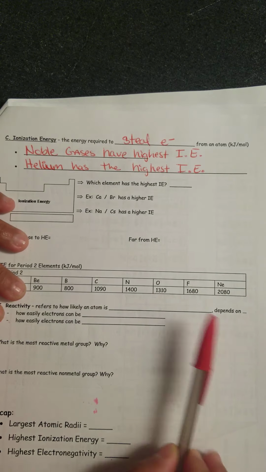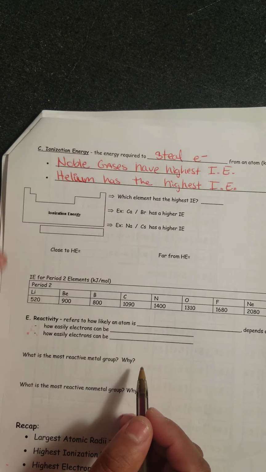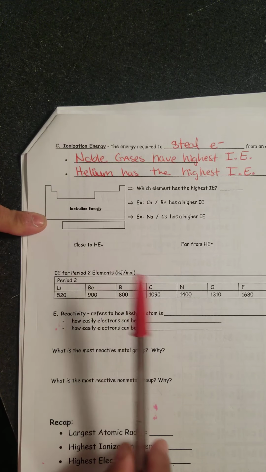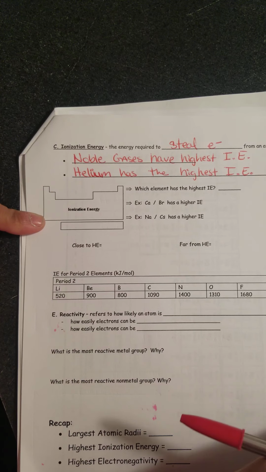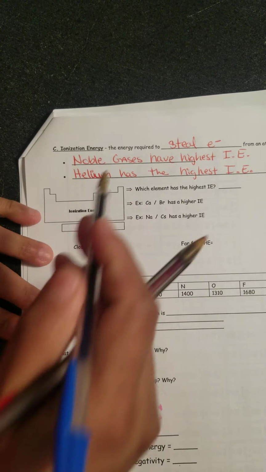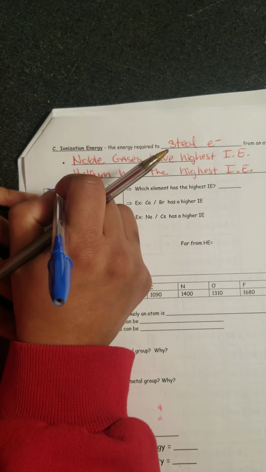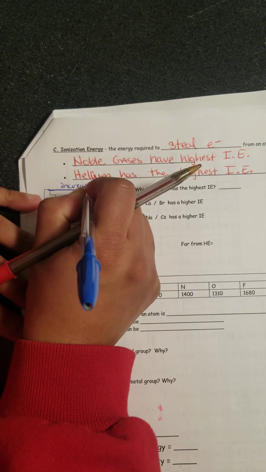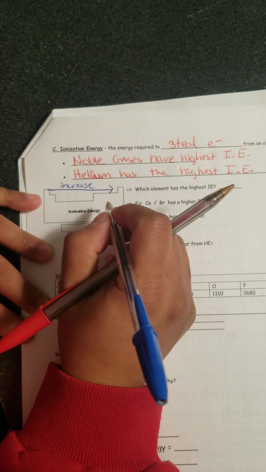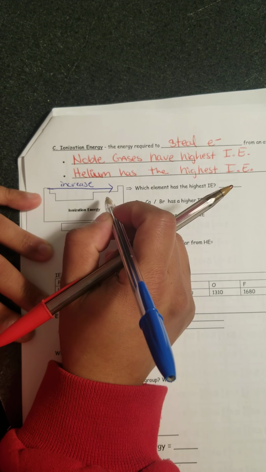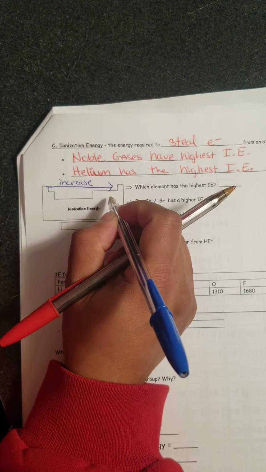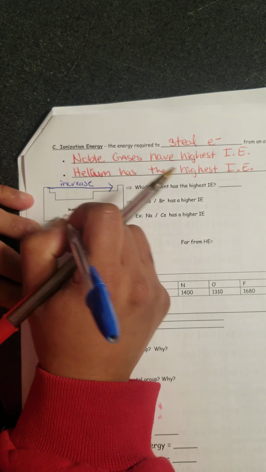Okay, so let's look at our little periodic table over here. We move from the left to the right to increase. And we move from the bottom to the top to increase.